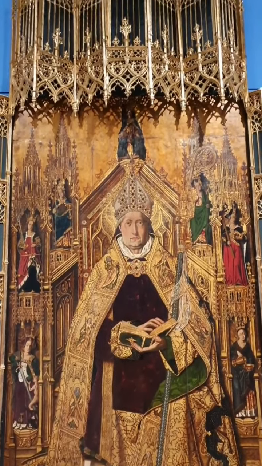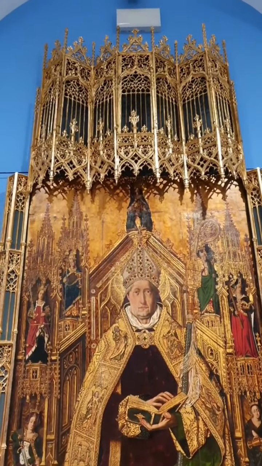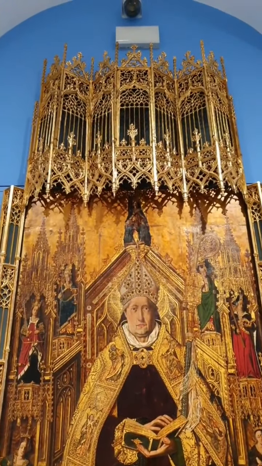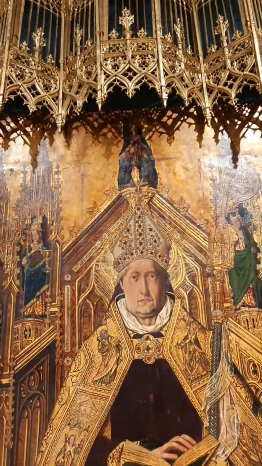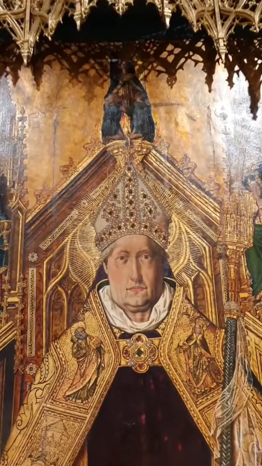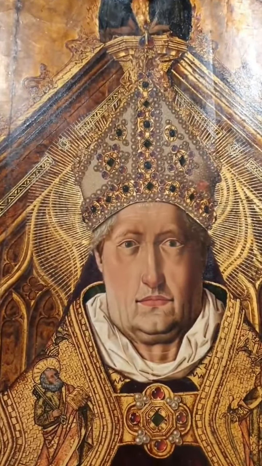And this is the central panel of that original altarpiece, and it is a beautiful example of Spanish 15th century painting. It was completed entirely by the artist, entirely by Bermejo, and in it we can see the transition towards the Renaissance in Spanish art.